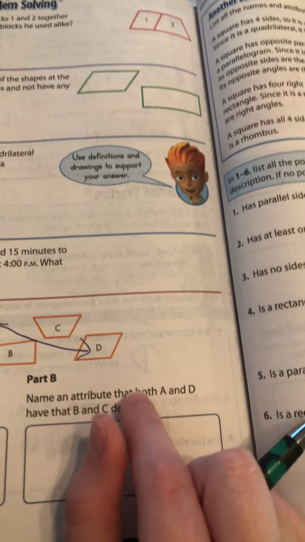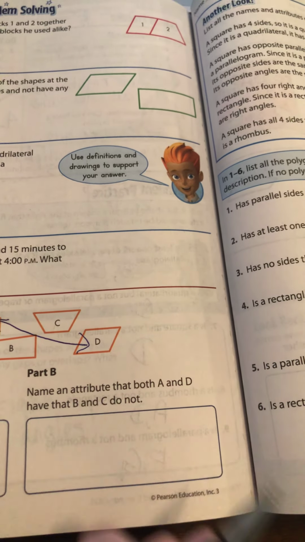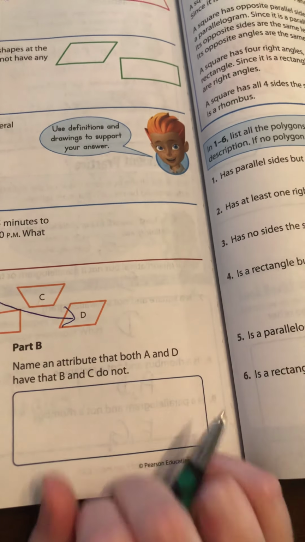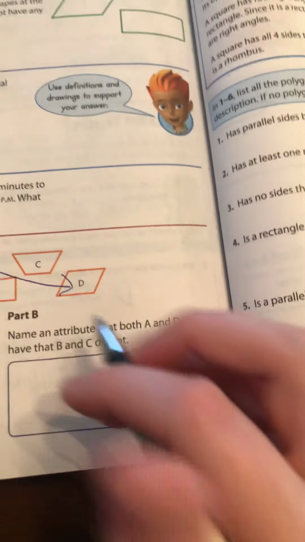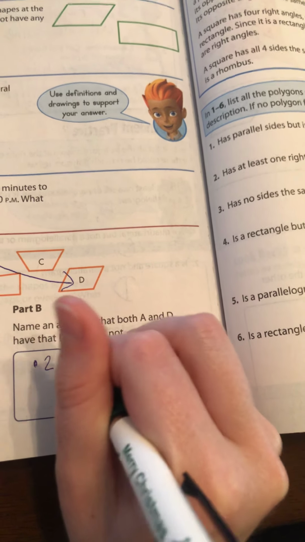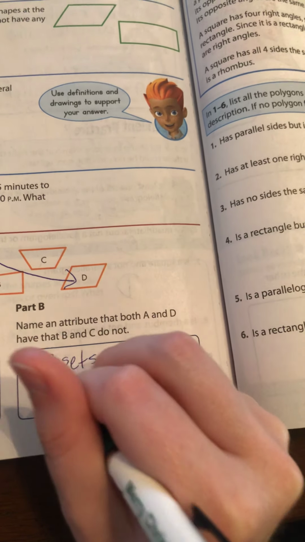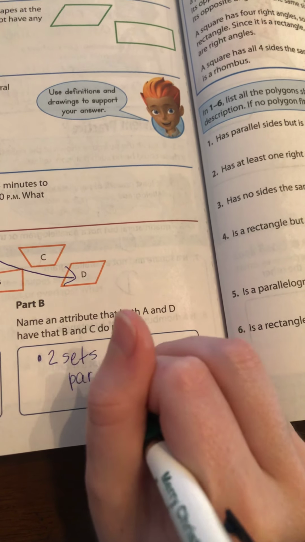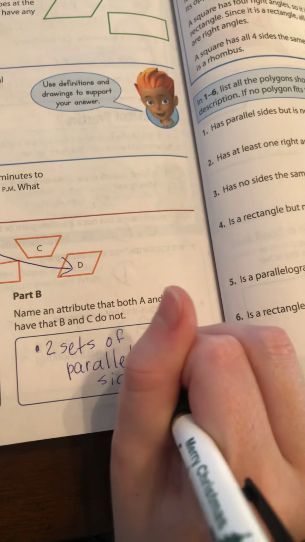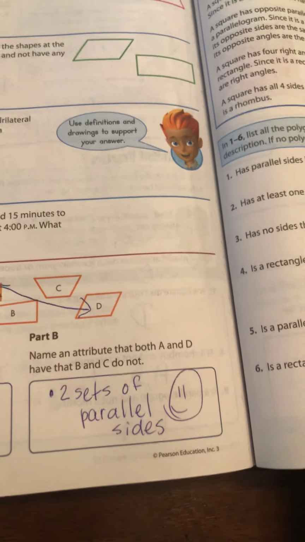So A and D have two sets of parallel sides, but B and C do not. Okay? A and D are parallelograms and B and C are not. Okay? So two sets of parallel sides. Bum, bum, bum, bum. All right.